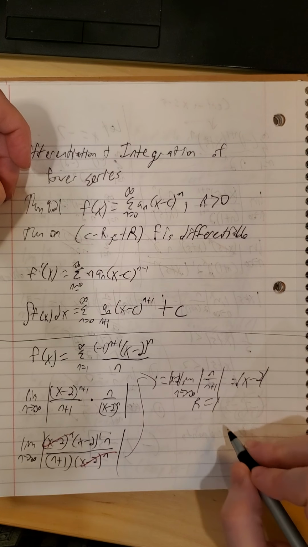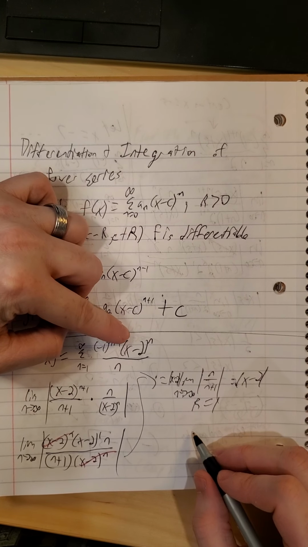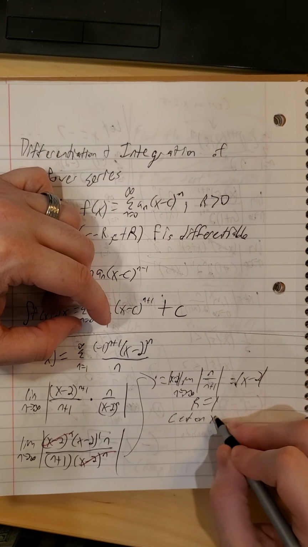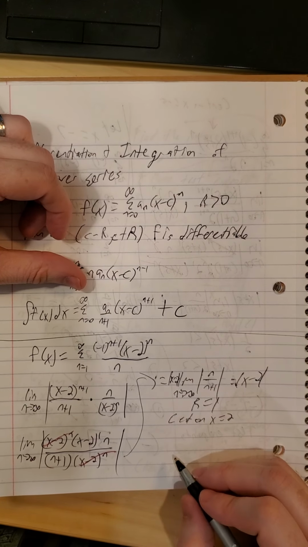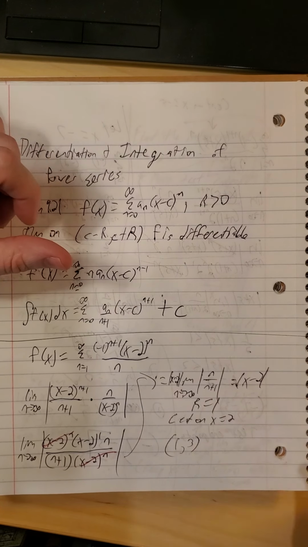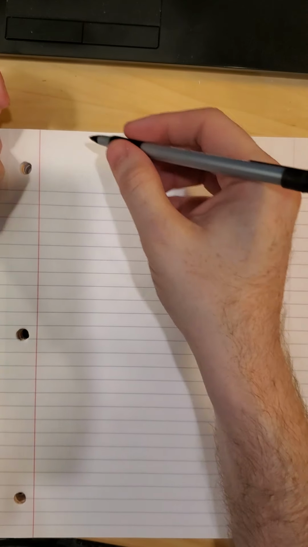So r equals 1. And notice we're centered on x equals 2. So we're looking at this happening on 1, 3. And we test the endpoints as usual.